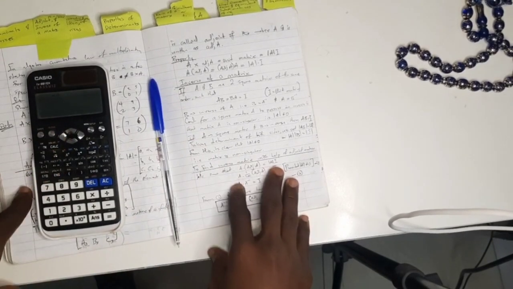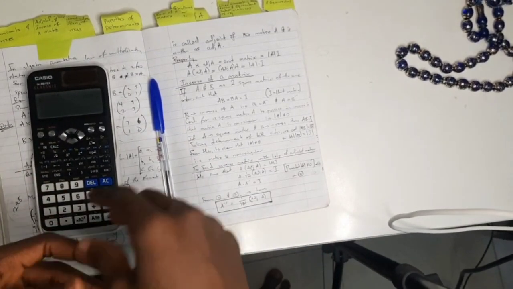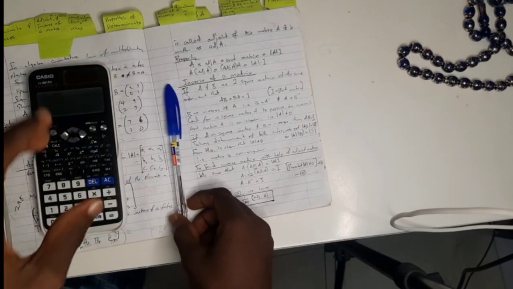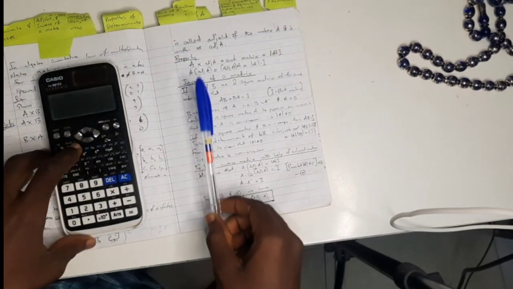Hello guys, and welcome back to this video. In this video I'm going to show you how to get the inverse of a 2 by 2 matrix, the quickest way to do it, the easiest method.